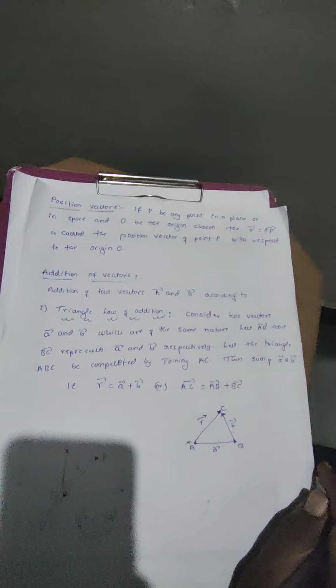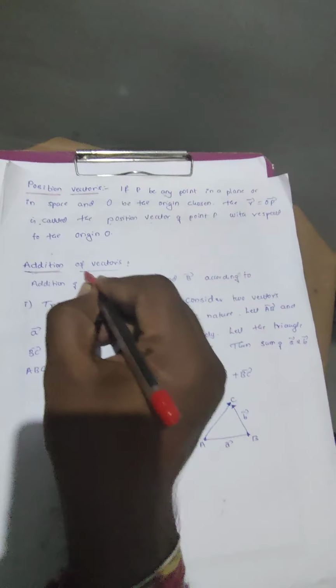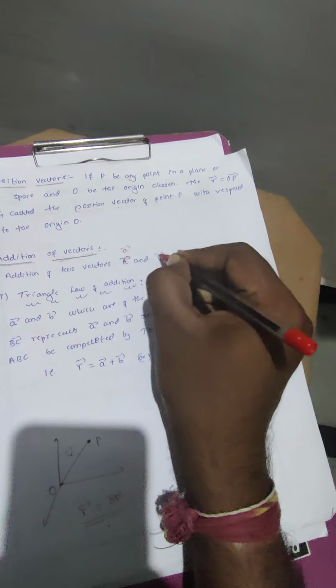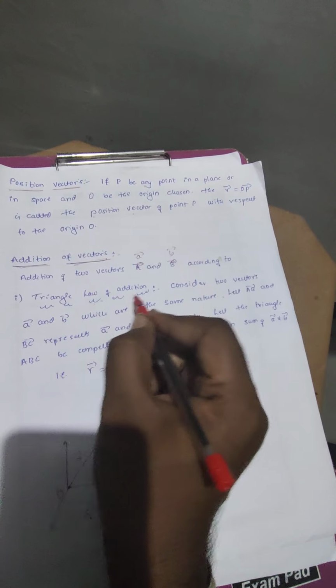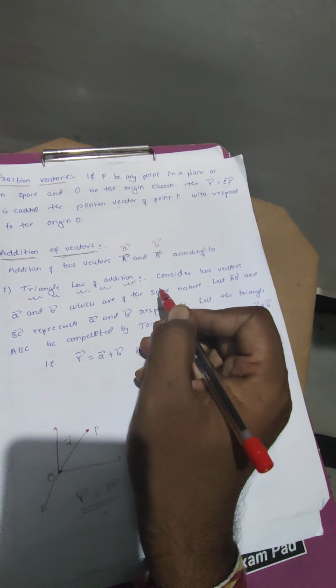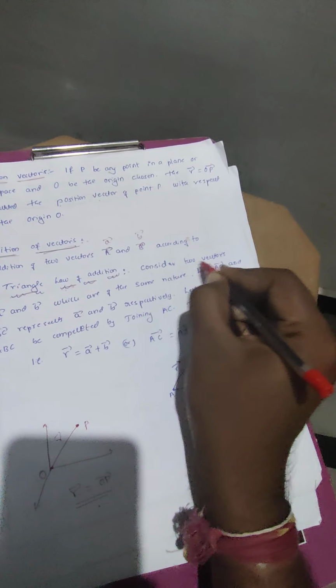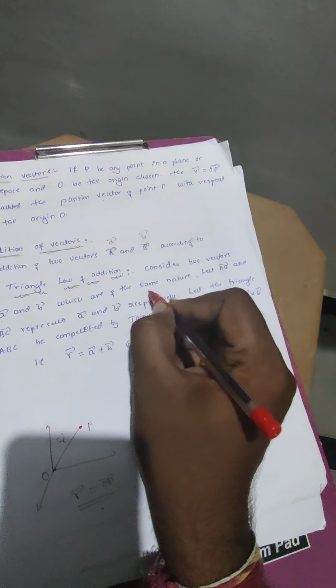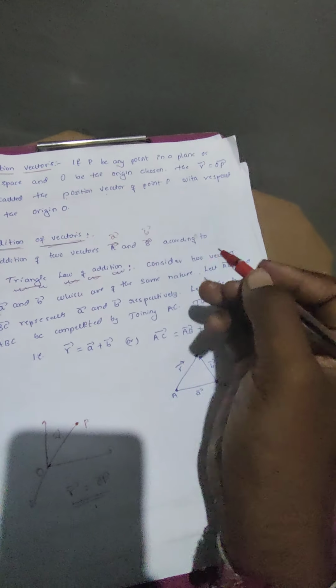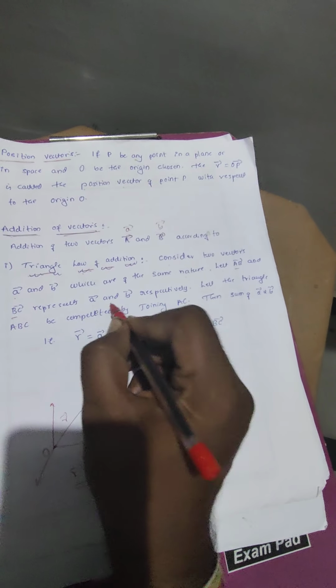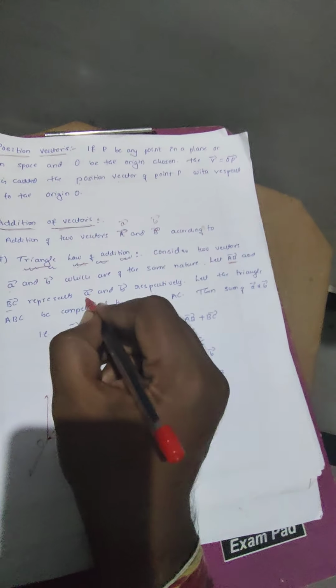Then the next topic is addition of vectors. Addition of two vectors A and B follows two laws. The first one is the triangle law of addition and the second one is the parallelogram law of addition. First, the triangle law of addition. For this, consider two vectors A and B of the same nature. Let AB and BC represent vector A and vector B respectively.